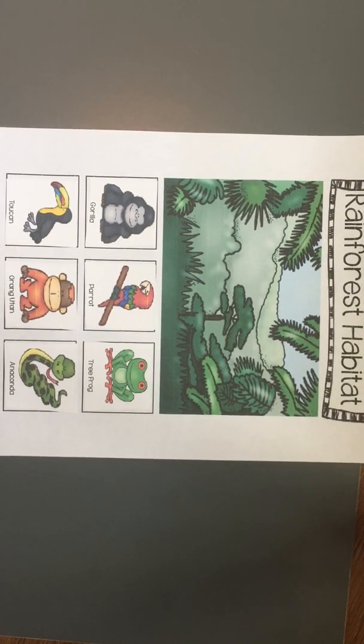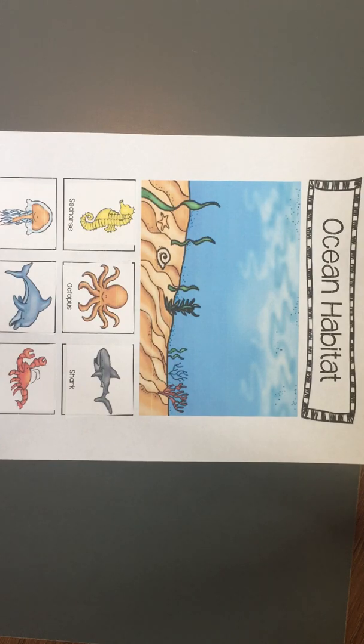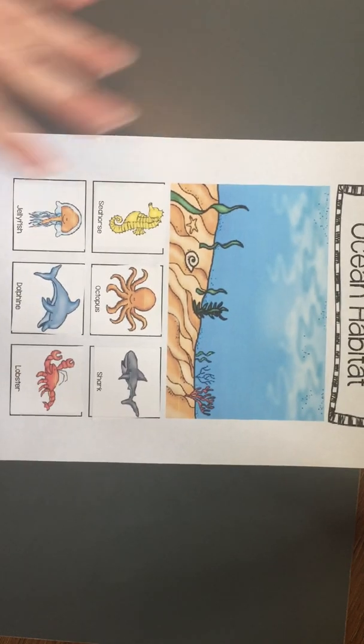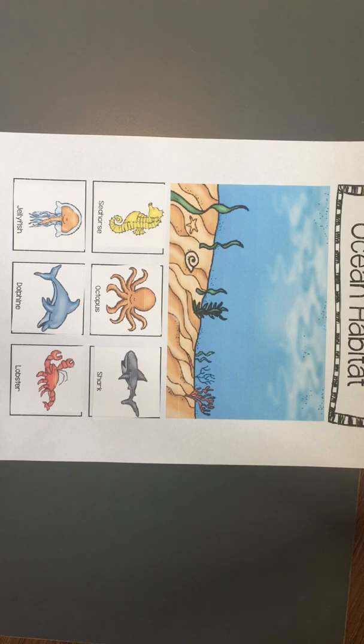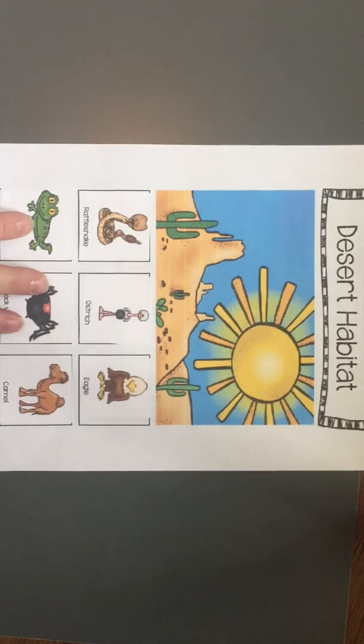Rainforest, all types of beautiful birds like parrots and toucans, but we could also have gorillas, orangutans, different types of snakes like the anaconda, or a tree frog. An ocean habitat, all types of fish. We have beautiful seahorses. We have octopus, sharks, whales, lobsters, dolphins, jellyfish, all kinds of things. We have coral in there.